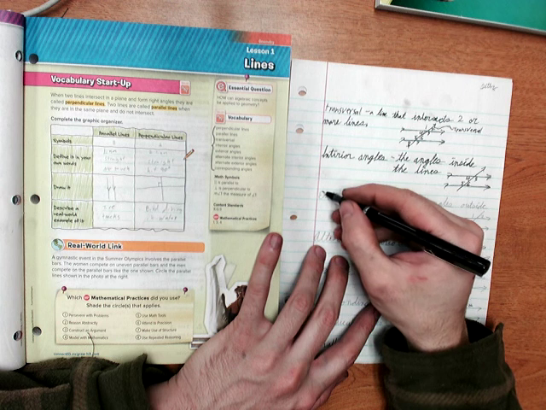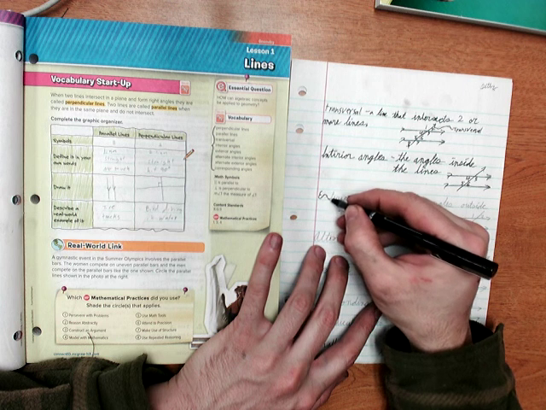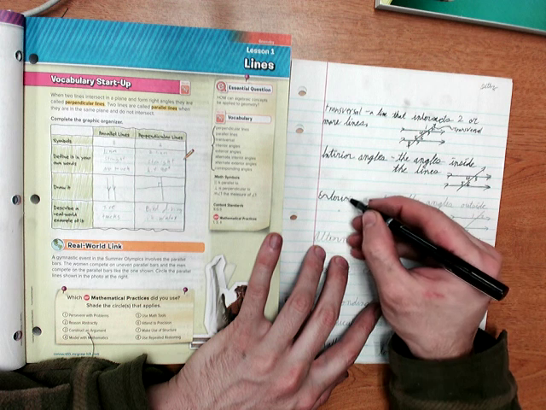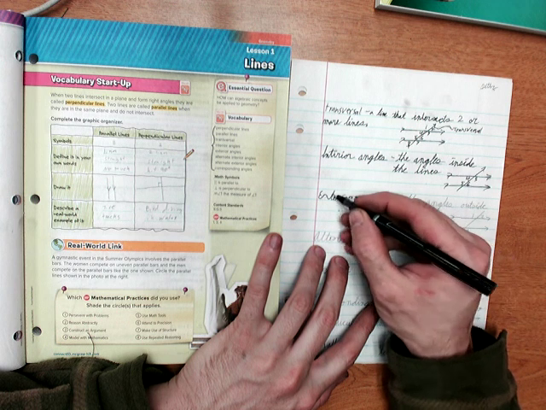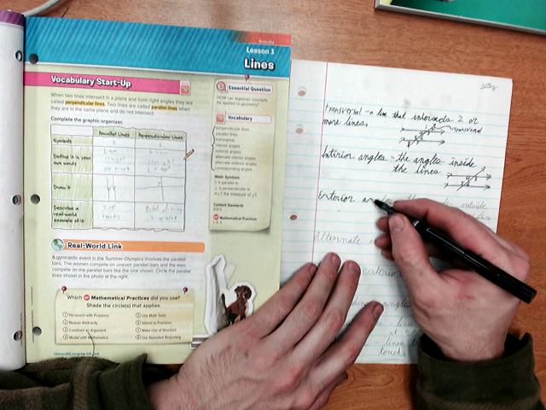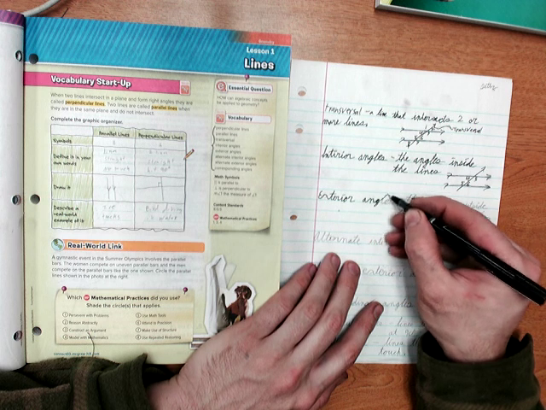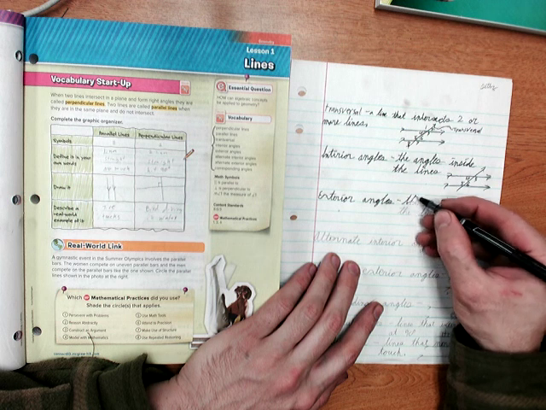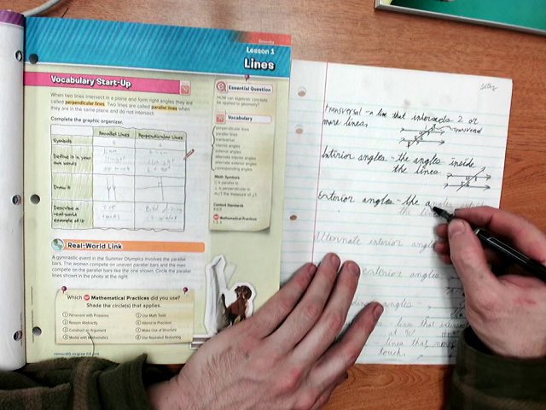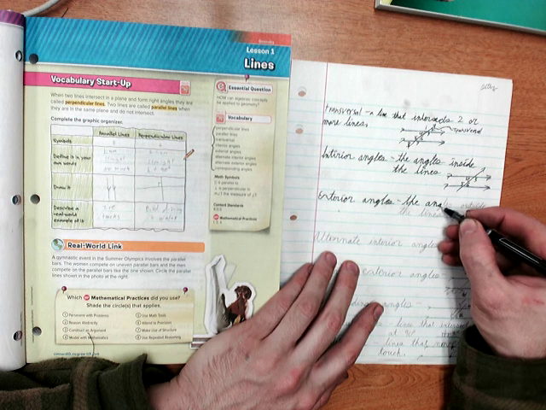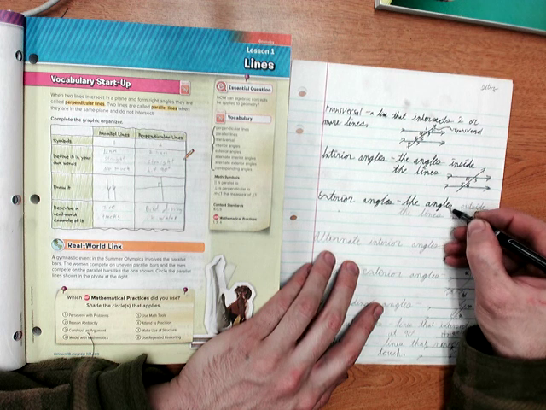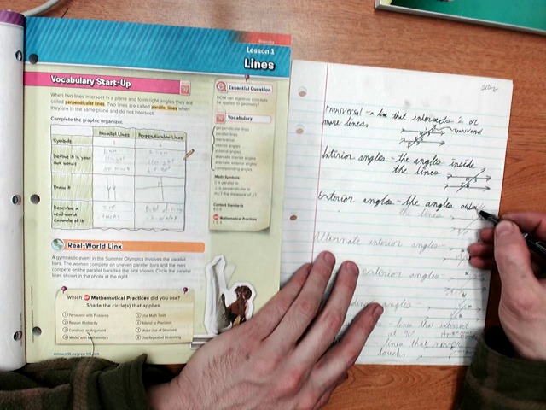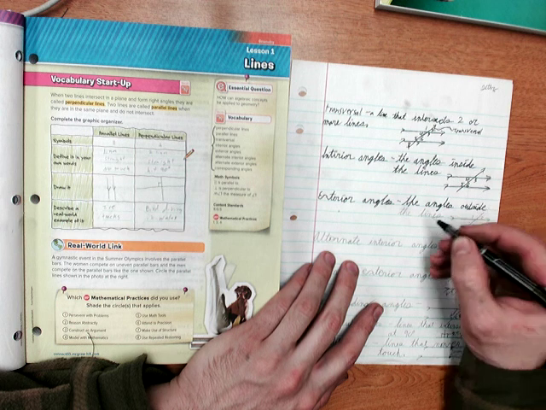Next, we have our exterior angles. And these are the angles outside the lines.